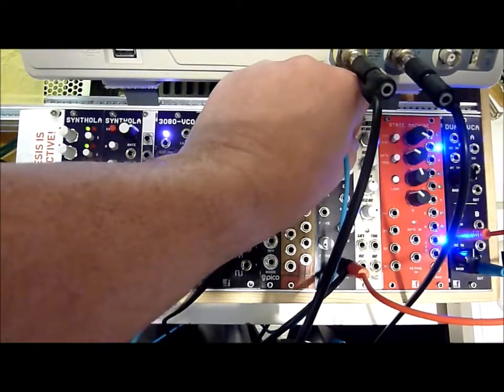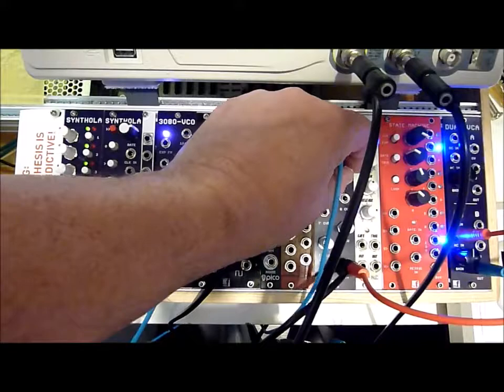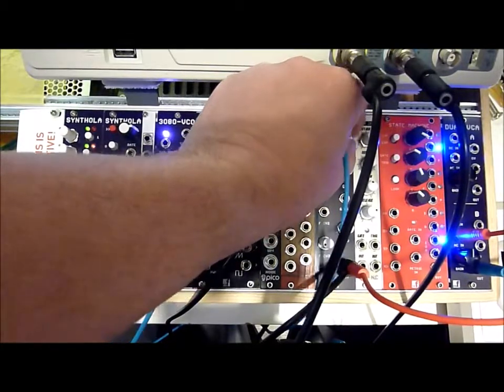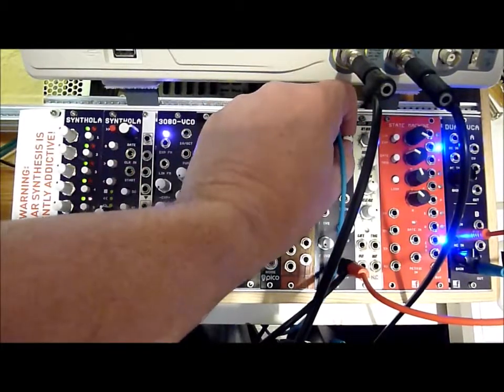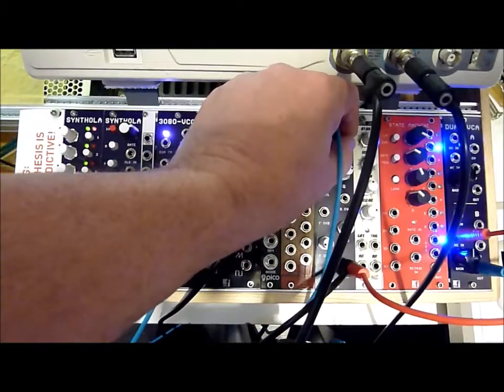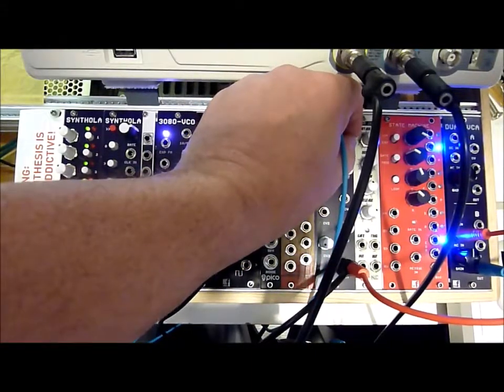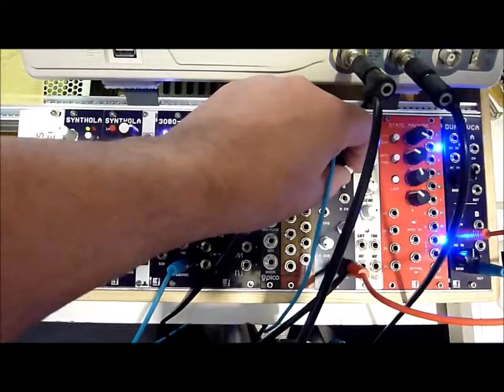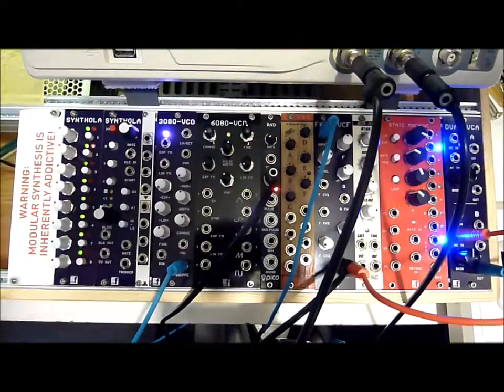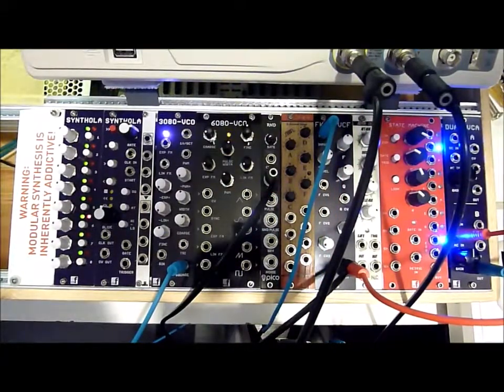You can hear what that does. We can kick up our resonance a bit and do our classic resonance sweep thing with the frequency. But it would be kind of nice to be able to do that automatically.